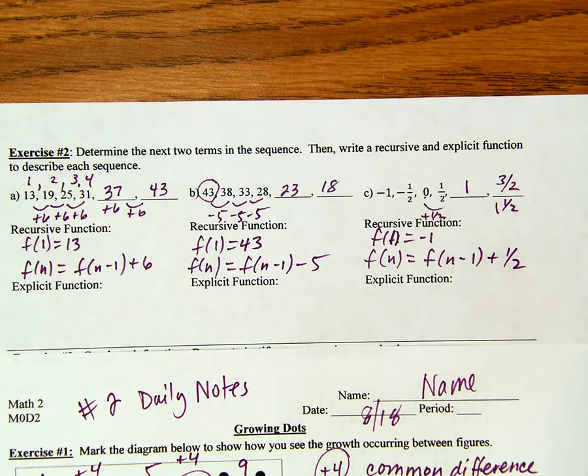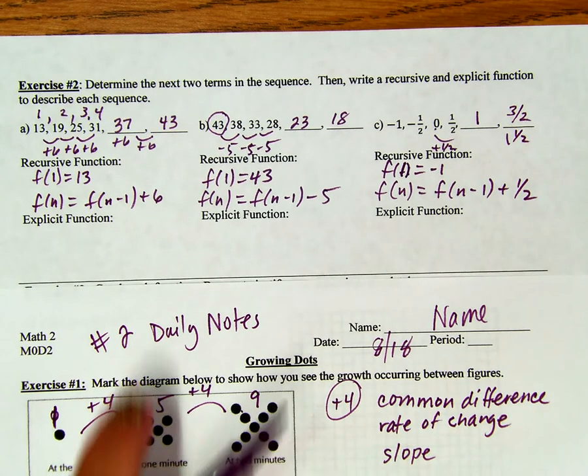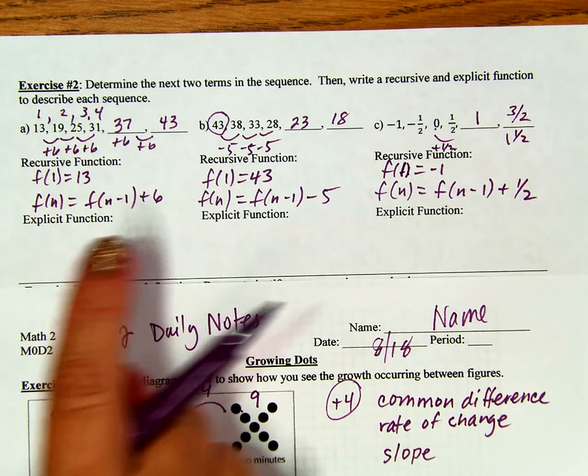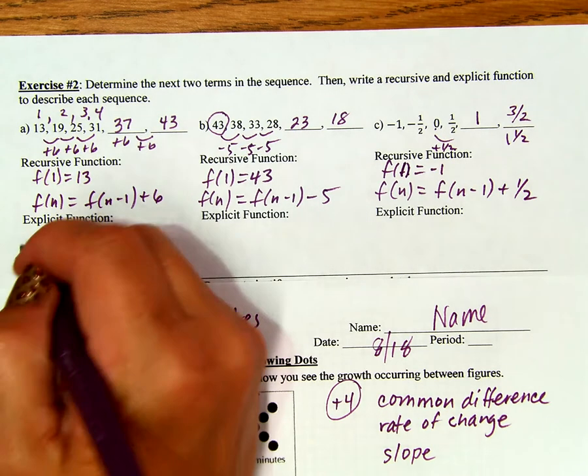Those are nice and easy to remember, but those are not the special, useful functions. We really need to know the explicit function. It's useful. Given an input, I can get an output. I can graph it. It's much more useful. So how do I get those explicits?